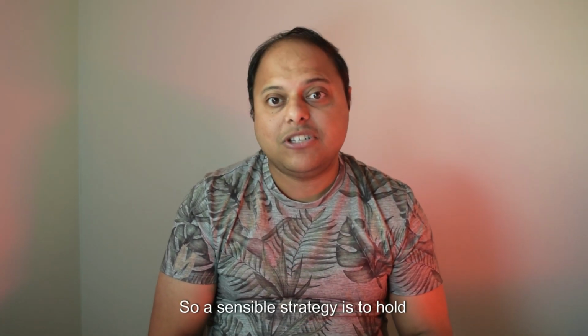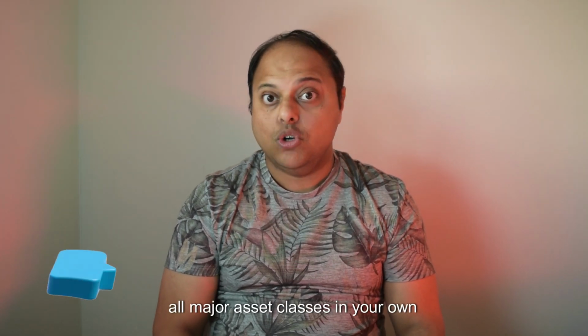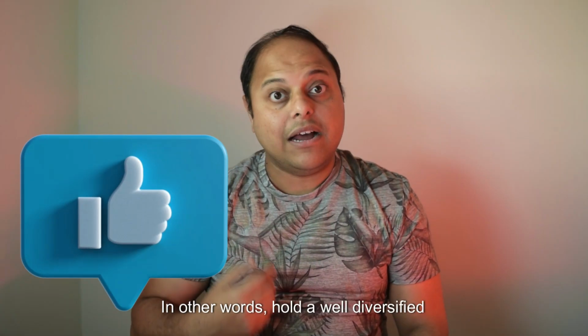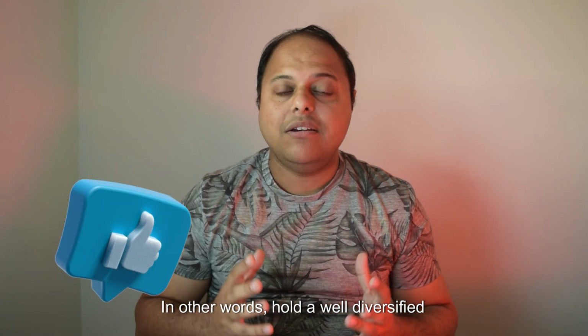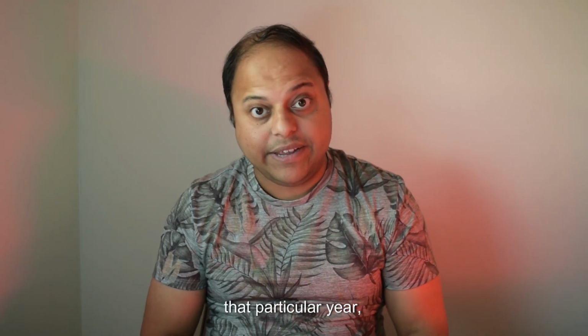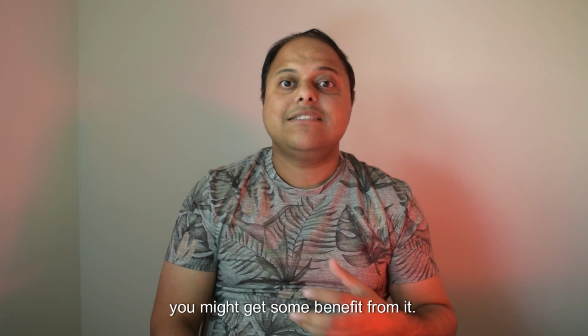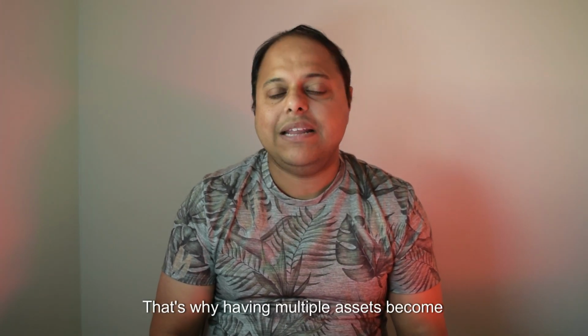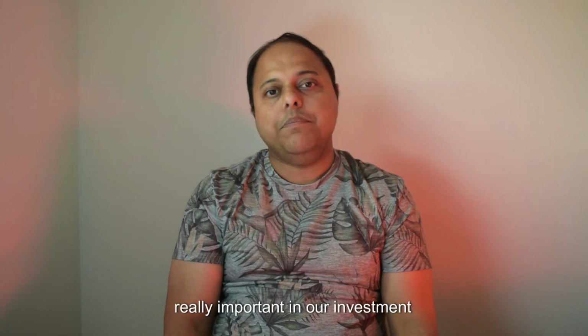So a sensible strategy is to hold all major asset classes in your own investment pot. In other words, hold a well diversified portfolio so that whichever asset class does well in that particular year, you might get some benefit from it. That's why having multiple assets becomes really important in our investment portfolio.